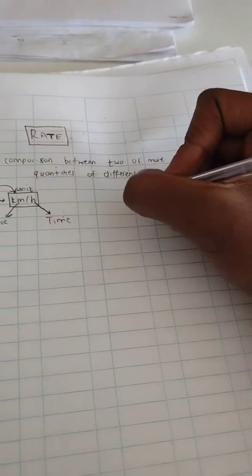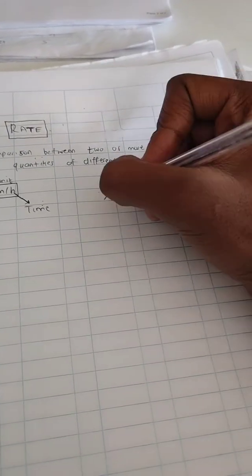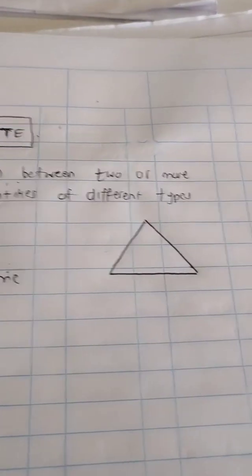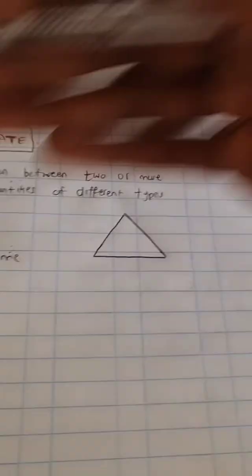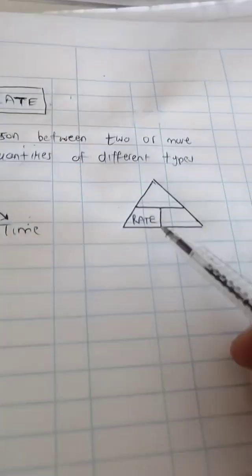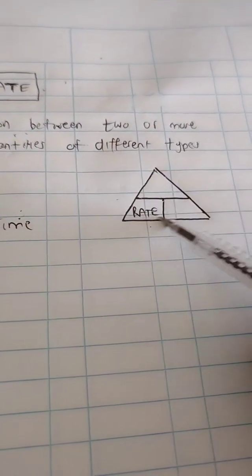So as a general approach, if ever you have a rate scenario, this is the general triangle to consider. Rate will be represented there.